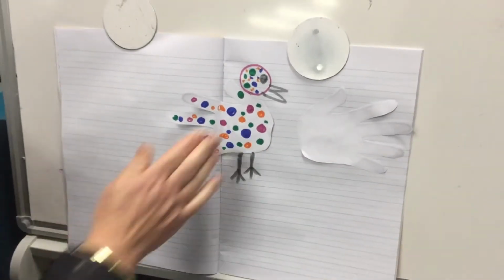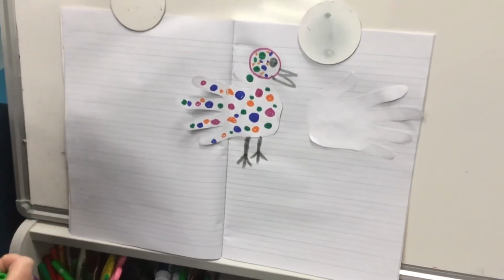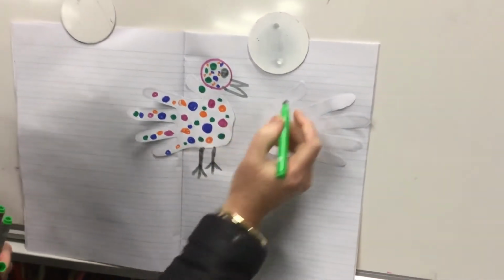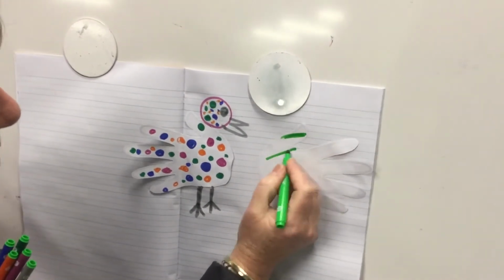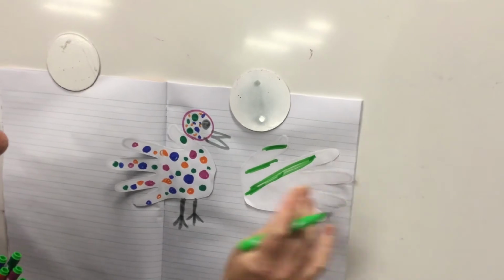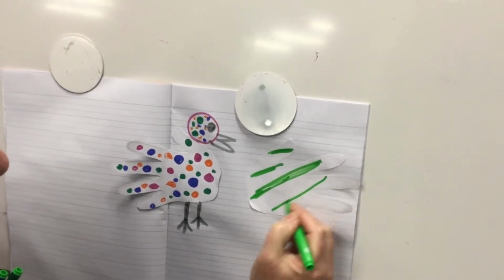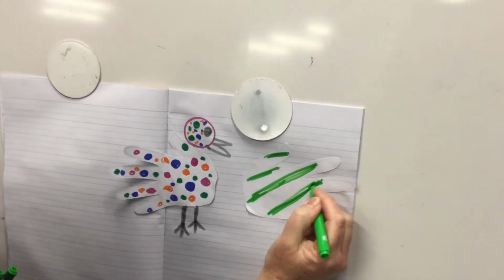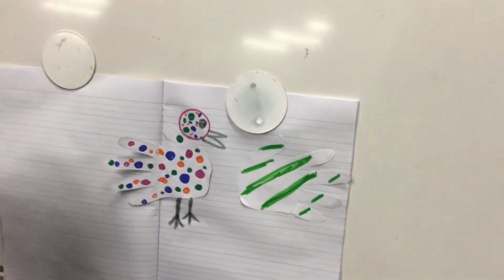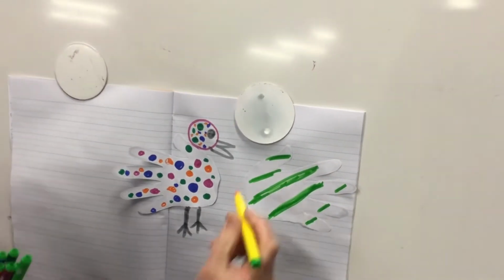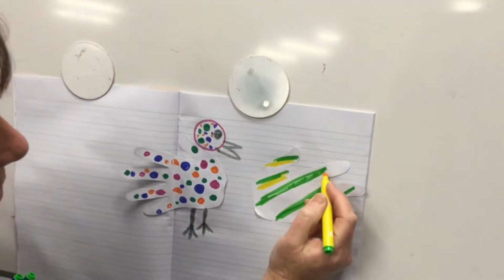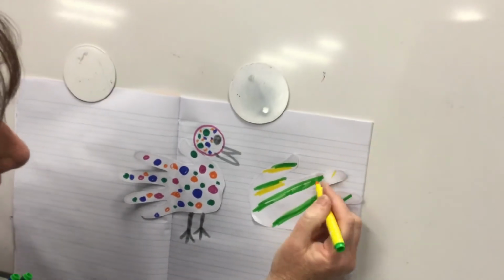Now, if you wanted to, you could go over with a pencil and do the background colour as well. Now, the other one, I might do some stripes. So we'll do a stripy bird. And again, it doesn't matter if it flips out, like if the fingers flip out. We'll do some stripes on this one. We'll do some yellow stripes. What's a green and gold? Yes, green and gold. Looks a bit Australian, this one, doesn't it?